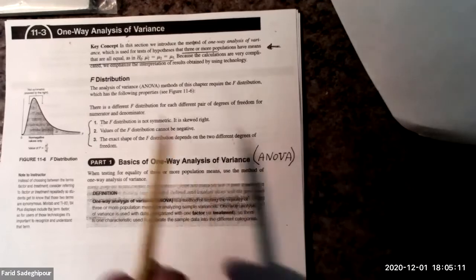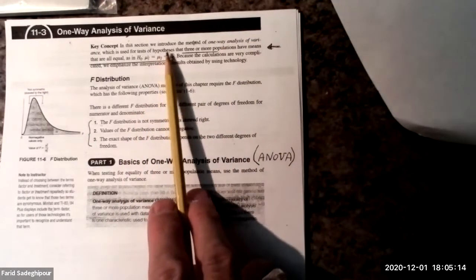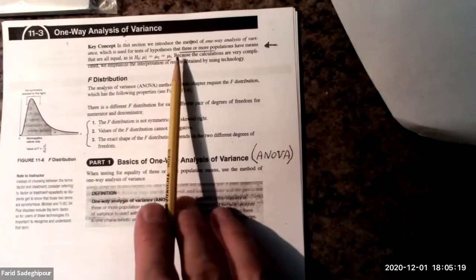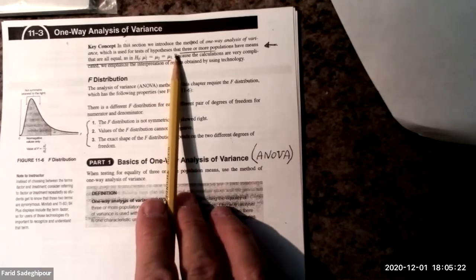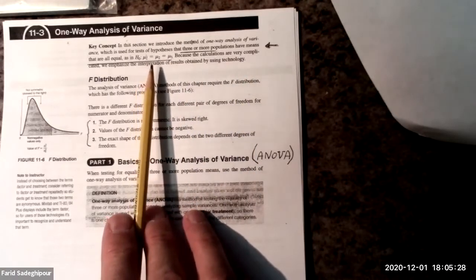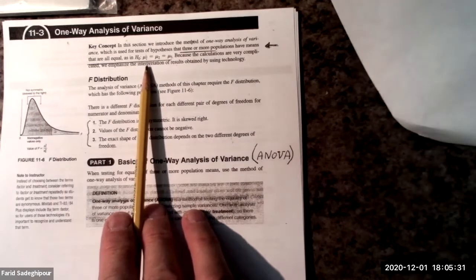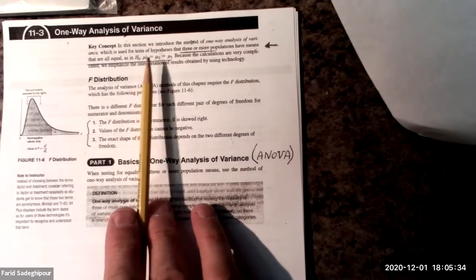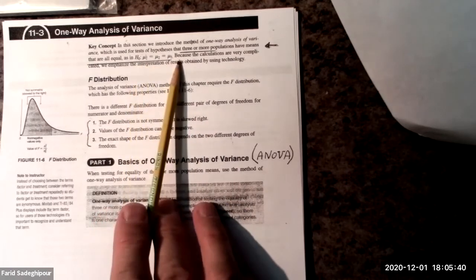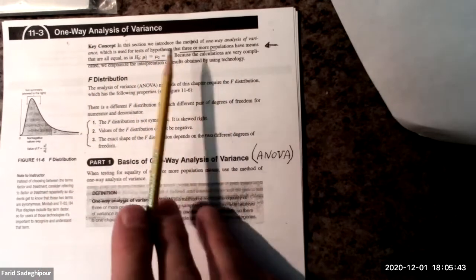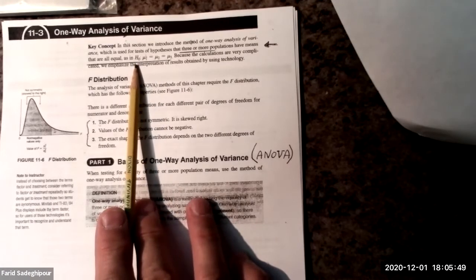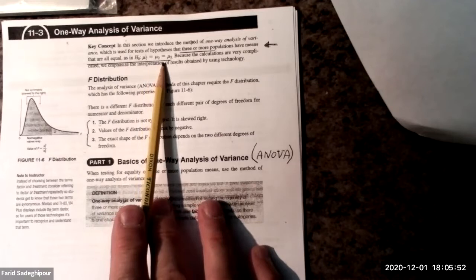So in this section, we introduce the method of one-way analysis of variance, which is used for tests of hypothesis. This is the time that you do the test of hypothesis for 3 or more populations. We normally deal with 2 populations, in entire chapters, all the sections, but now we are dealing with 3 or more. If you want to claim the mean for 3 or more populations, then you're using one-way analysis of variance. So here, your H0, or the null hypothesis, is mean 1 equals mean 2 equals mean 3, in case you are dealing with 3 populations.